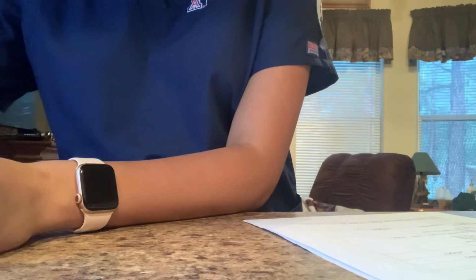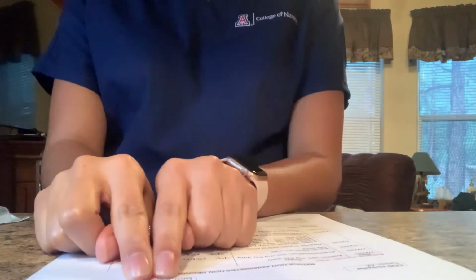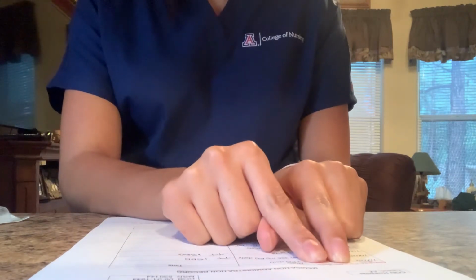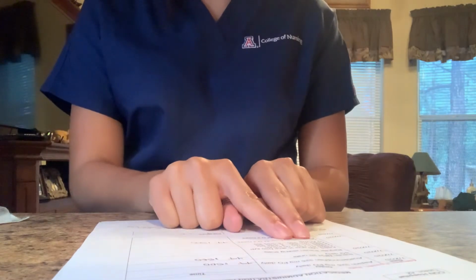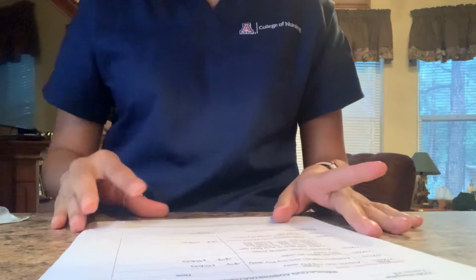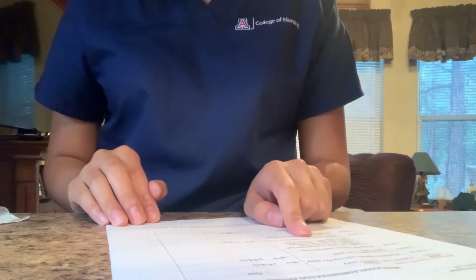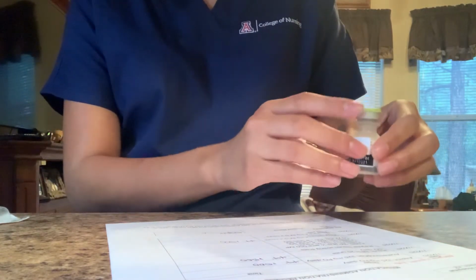So the next drug that I'm going to prepare, I'm first going to see that I have the right patient, Marge Simpson. I'm going to look at her allergies. She's allergic to penicillin and sulfa. Again, it is 3 p.m. and the last time she has had Zofran was at 9 a.m. So it has been 6 hours. She's to get this every 4 hours when she is nauseous. So it is time for this drug.